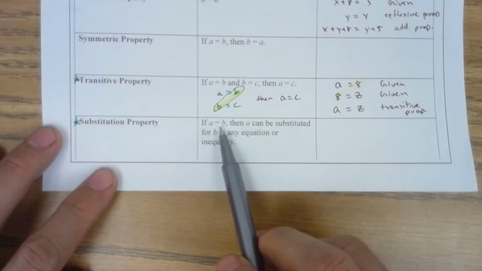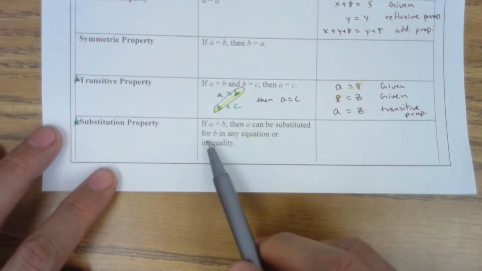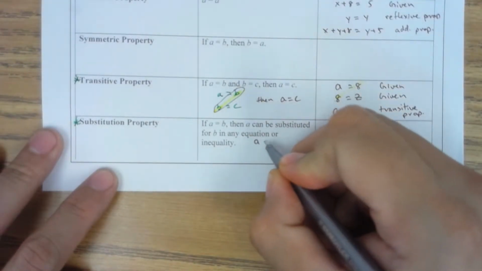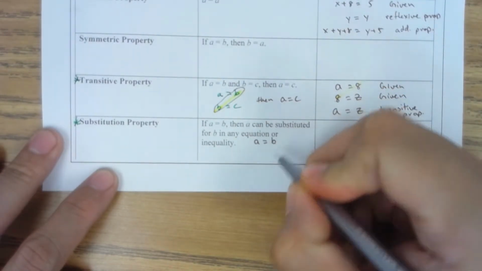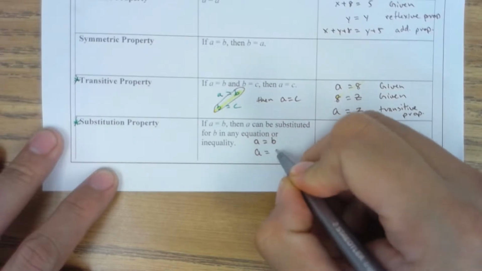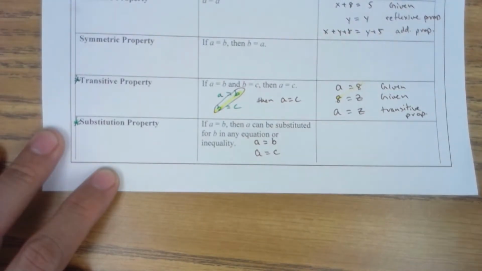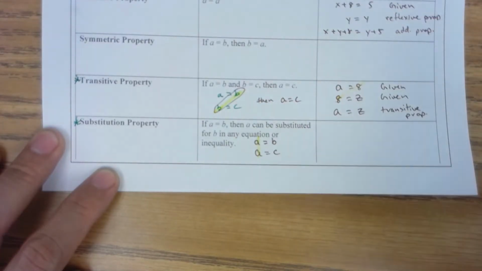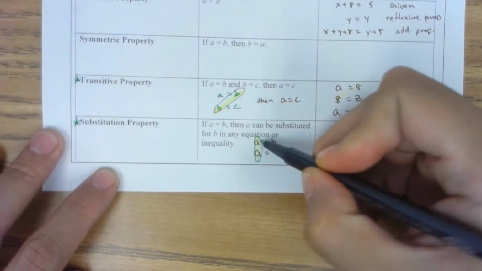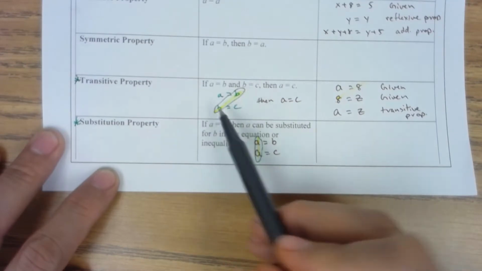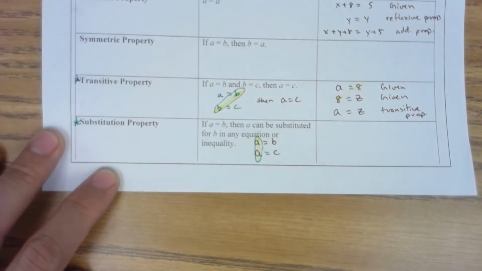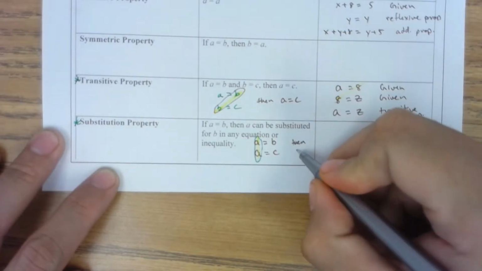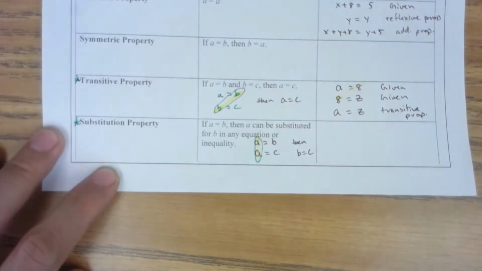This one says if A equals B, then A can be substituted for B in any equation or inequality. So typically we see something like this: A equals B, A equals C. Notice that this is lined up right here. Compared to this across, these line up, then you can just say, alright, then we know that B is equal to C.